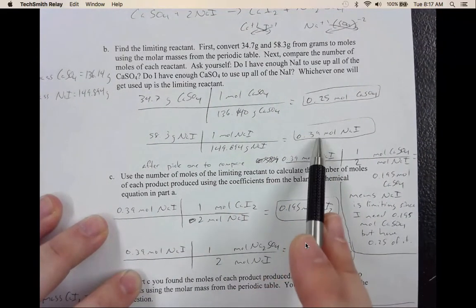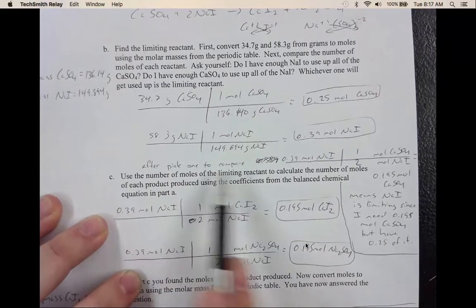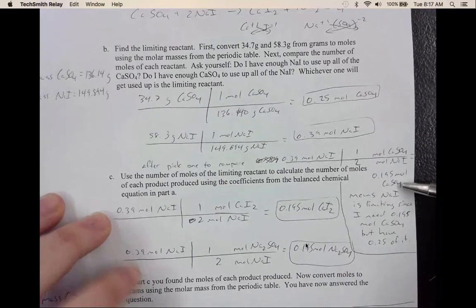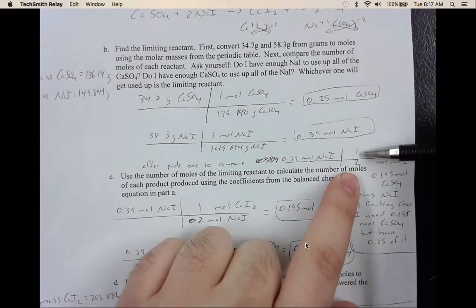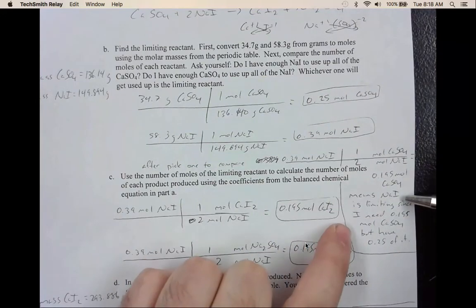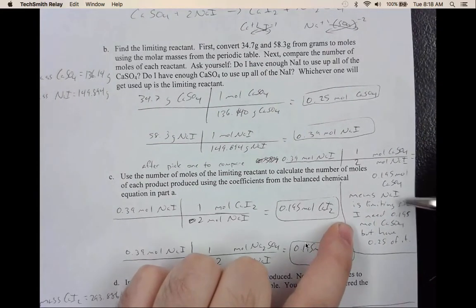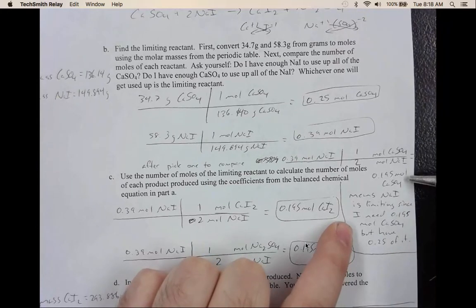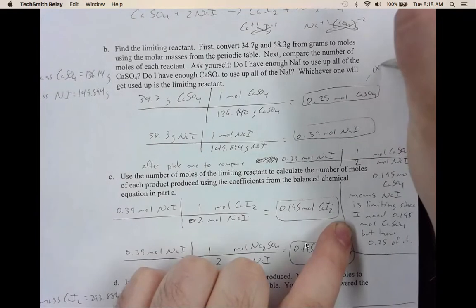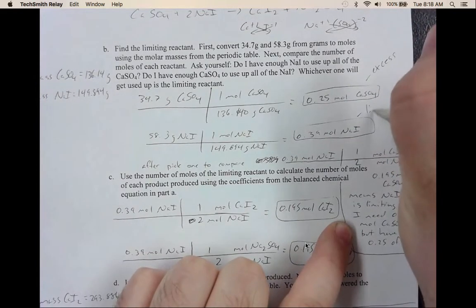After you convert both of these to moles, you need to pick one so we can compare. Remember, you have to do the mole to mole conversion so we can figure out how many moles of calcium sulfate we need. Remember these values right here, the 1 and the 2, are the coefficients from the balanced equation. We find out that we need 0.195 moles of calcium sulfate. This means that sodium iodide is the limiting reactant. We know this because we need 1.95 moles of calcium sulfate and we have 0.25 of it. So that means we're going to have extra calcium sulfate. Calcium sulfate is the excess and sodium iodide is the limiting.